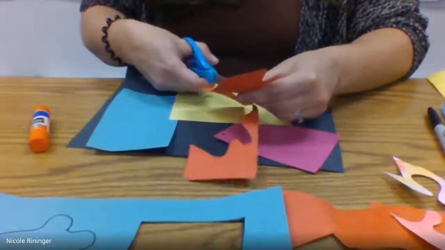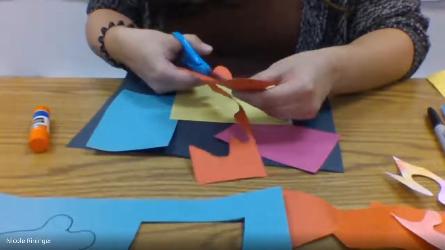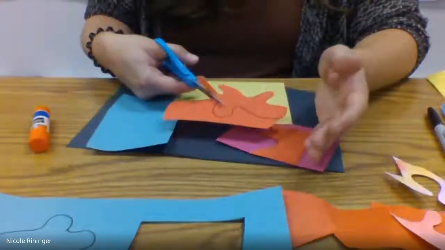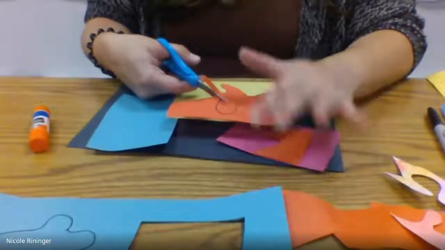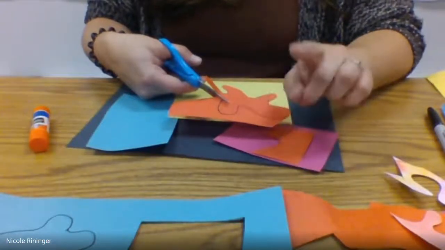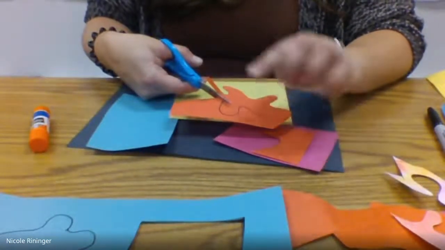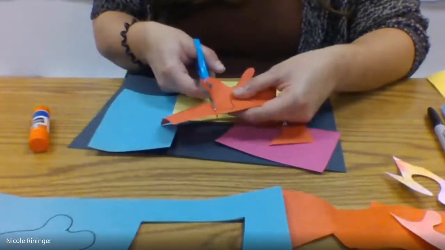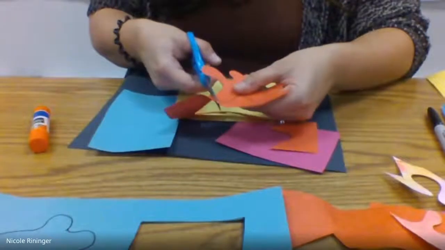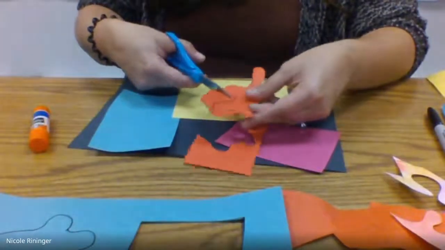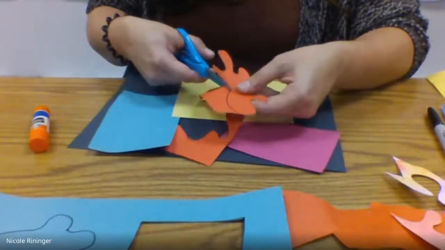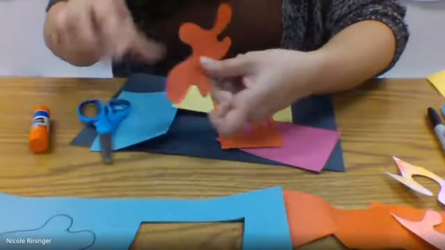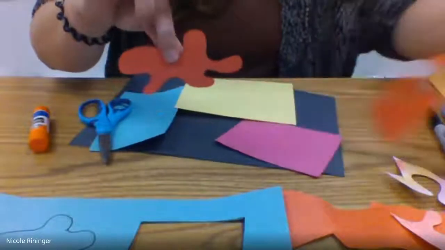Now, if you want to, you can create right along with me, or you can make it after this video. Or if you are creating it right now and you need some extra time cutting your shapes, you can always pause it, cut out a shape, and come back to the video. So whatever works for you. Okay. And you can see I have kind of this organic freeform blob shape right here.